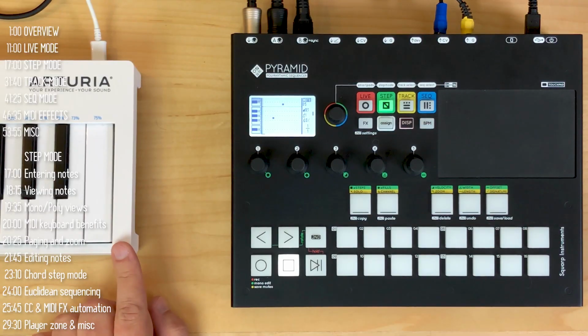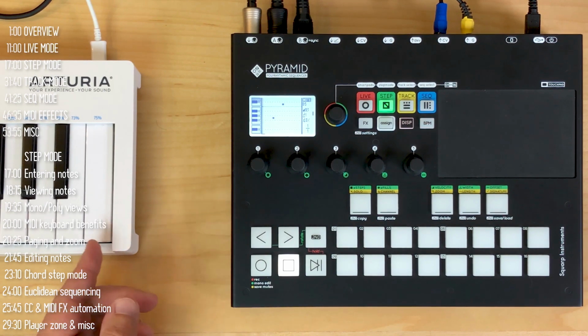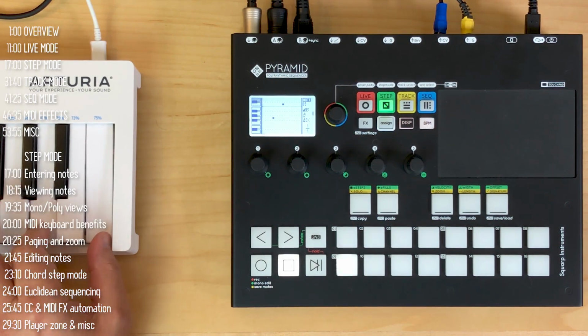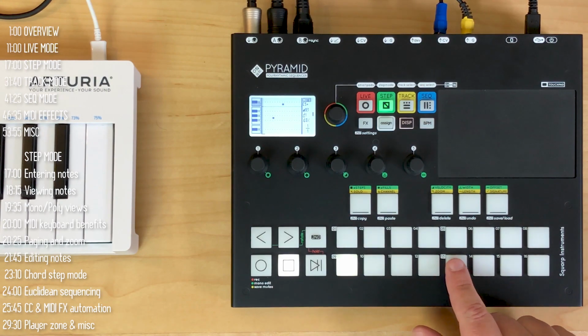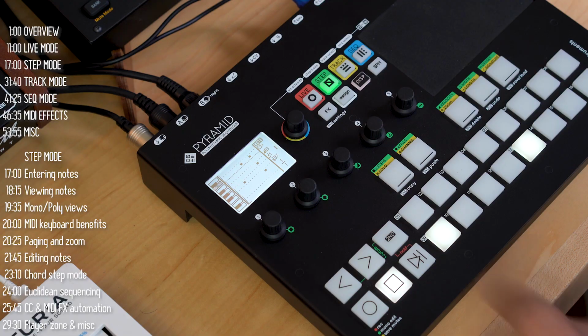If you have an external keyboard connected, it's really easy to enter notes or chords just by pressing them once and then hitting the pad you want the chord to appear on.